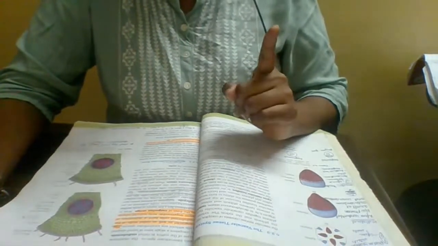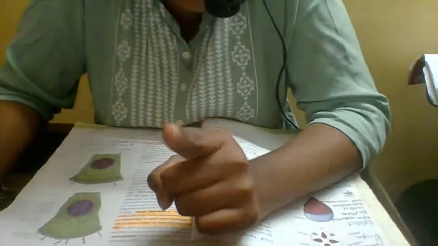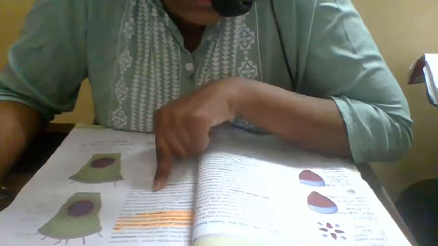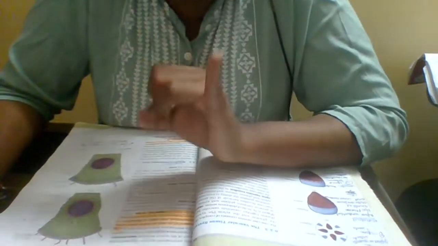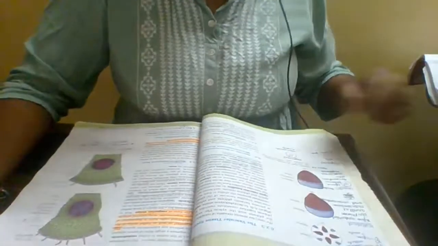So here I want to discuss vascular cambium. One question, I discussed this while studying NCERT also here. Vascular cambium during secondary growth is formed from which type of cell? It is formed from pericycle. Okay?